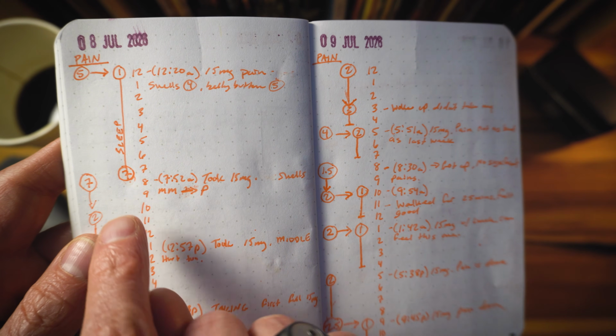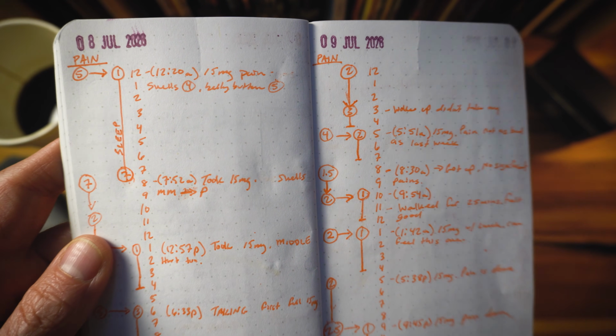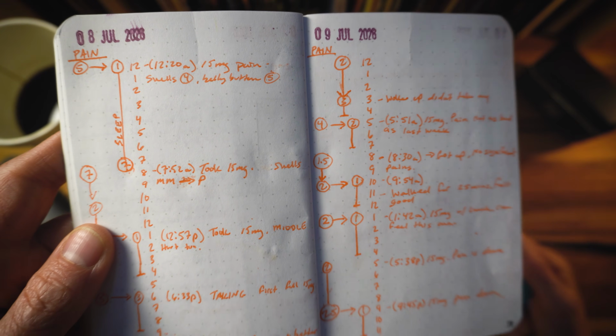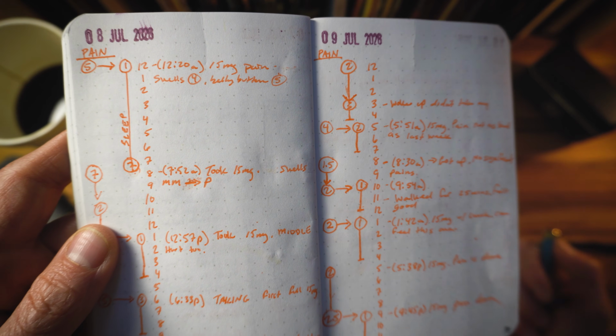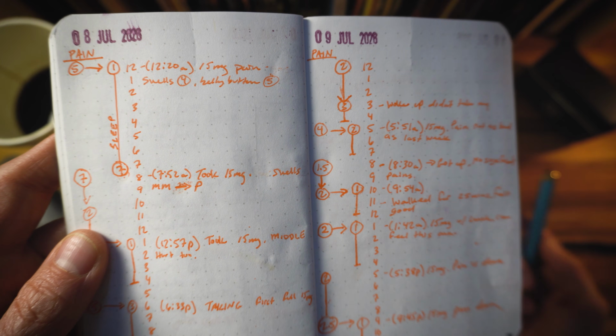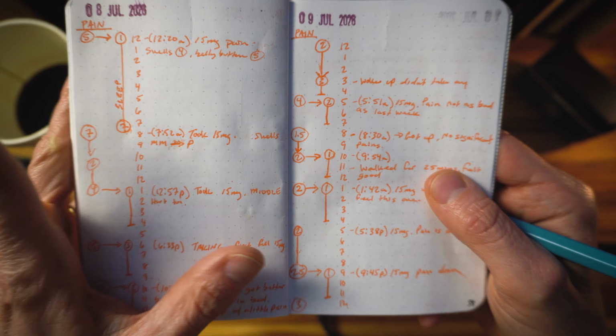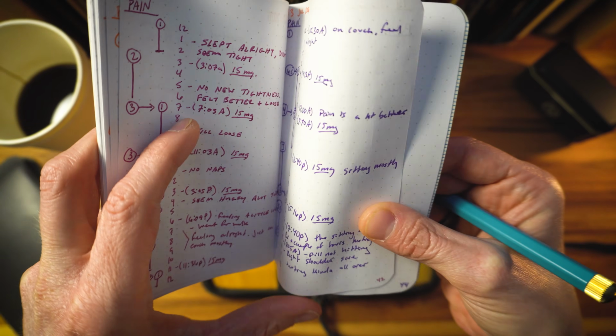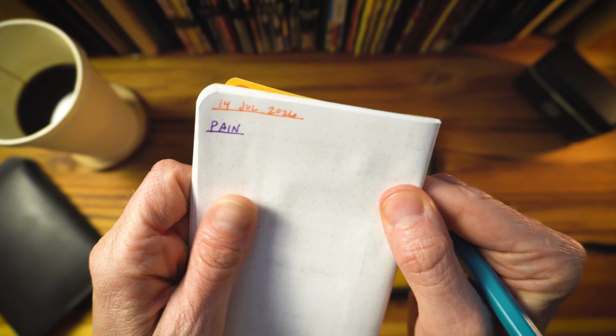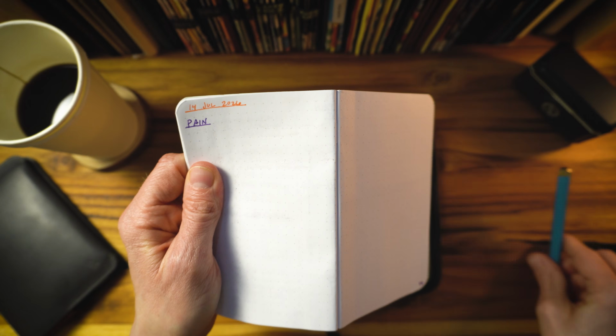In my case, it's the pain meds, but I'm also just tracking my pain throughout the day and what that looks like, because that's important for me to let my doctor know what kind of pain I'm having. But anyways, let's go ahead and set up another one here that's blank so you can see how I do that.